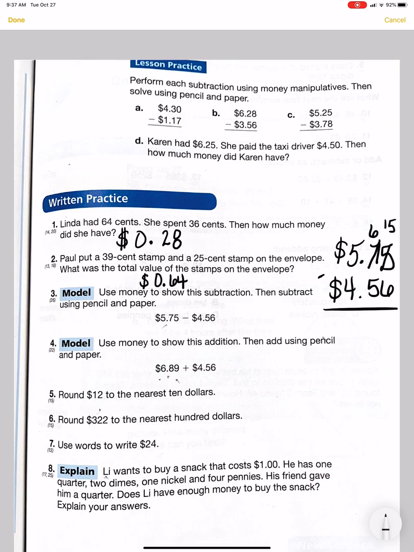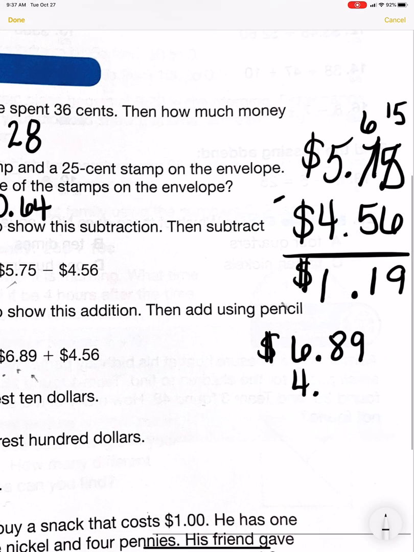Minus 6 is 9. 6 minus 5 is 1. Decimal. 5 minus 4 is 1. Dollar sign. $1.19. Okay. We're adding $6.89 and $4.56.